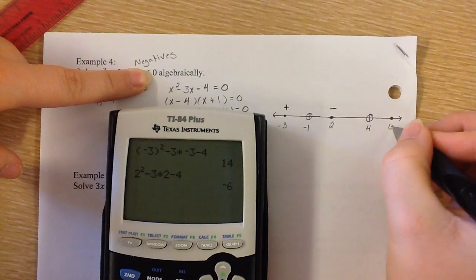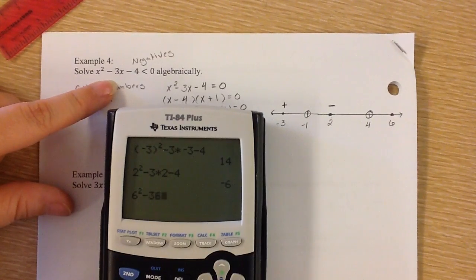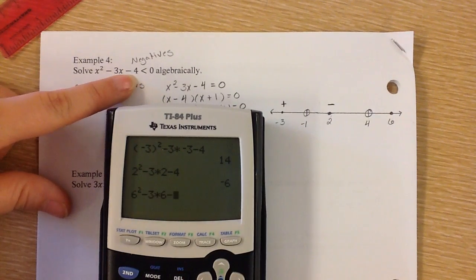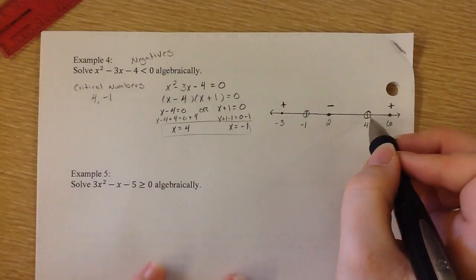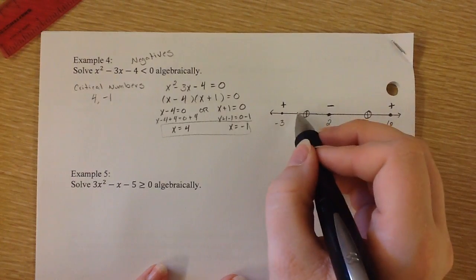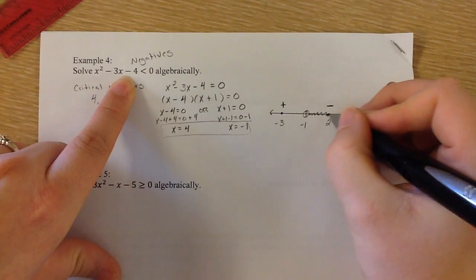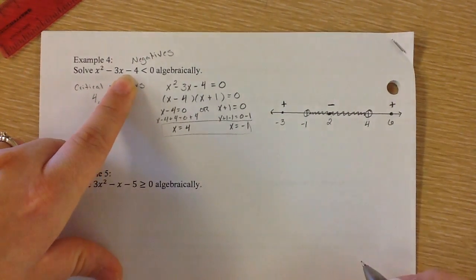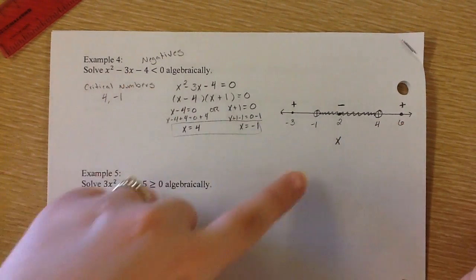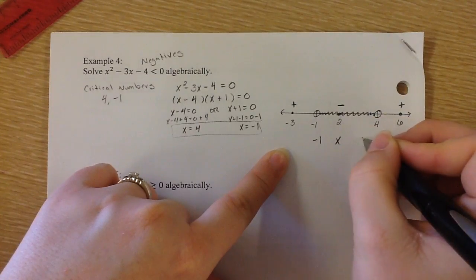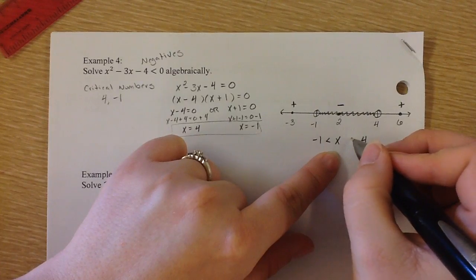Now I just try one more up here. You need to try one in each interval, so let's try 6. So we'll go 6 squared minus 3 times 6, minus 4. We get positive 14. So that tells me that every number up here is going to be positive. Every number down here is going to be positive. So really, the numbers that will work are the numbers in between -1 and 4. So this tells me that my x has to be in between -1 and 4. So -1 has to be less than x, and x has to be less than 4.